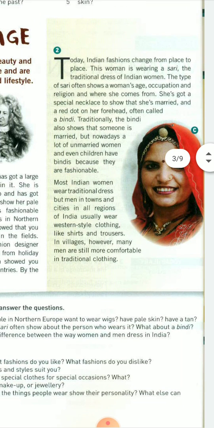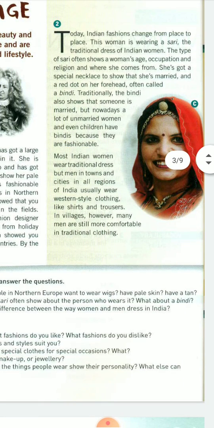Okay. Number 2, today Indian fashions change from place to place. This woman is wearing a sari, the traditional dress of Indian women. Remember the pronunciation, please. For one woman, you say woman. W-O-M-A-N. Woman. Like Wonder Woman. But when you talk about more than one, you say women, with the we sound, women.